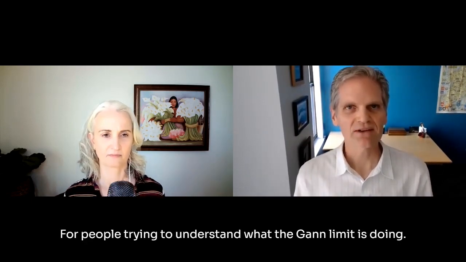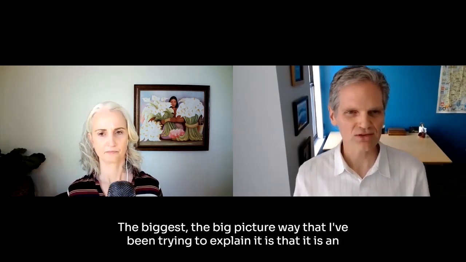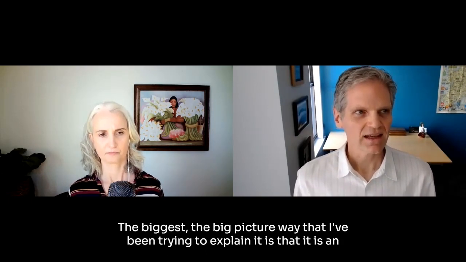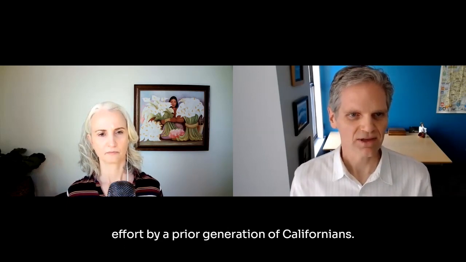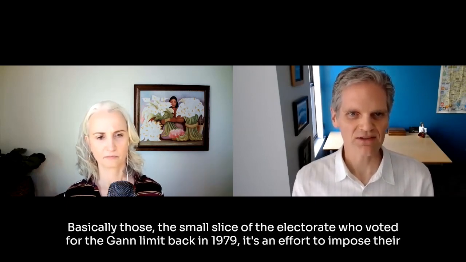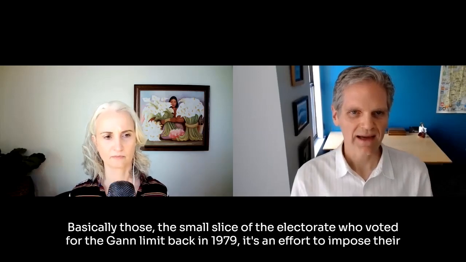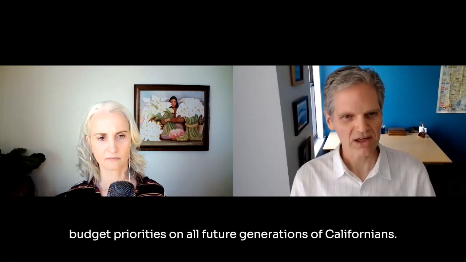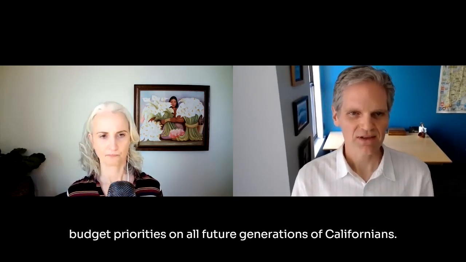For people trying to understand what the Gann limit is doing, the big picture way that I've been trying to explain it is that it is an effort by a prior generation of California, basically the small slice of the electorate who voted for the Gann limit back in 1979. It's an effort to impose their budget priorities on all future generations of Californians.